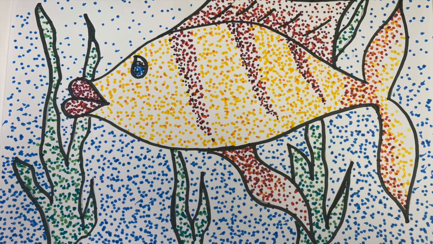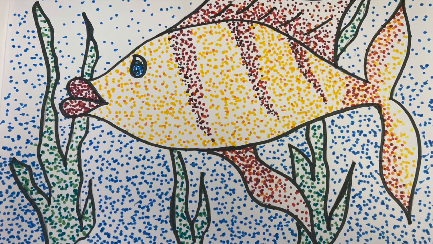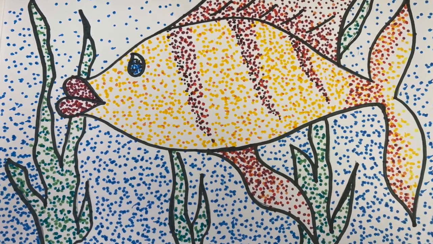And there it is, your completed picture in the style of Georges Seurat's Pointillism.